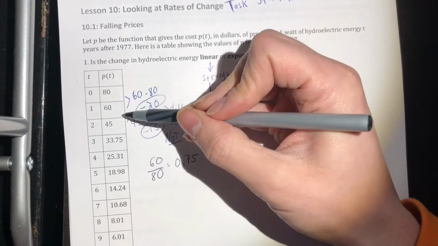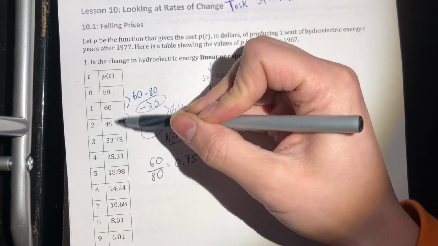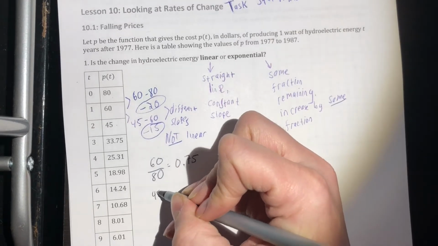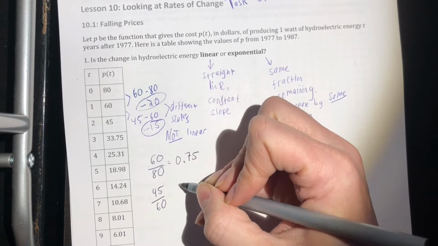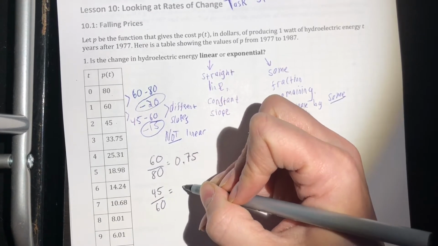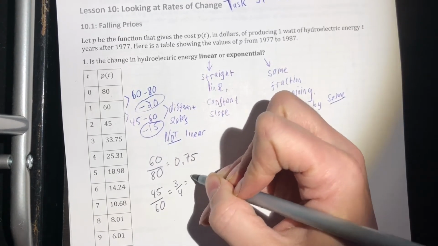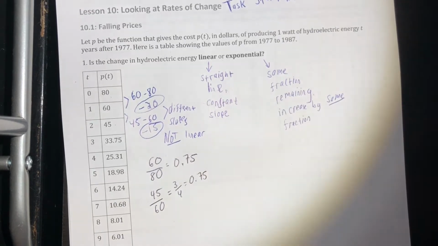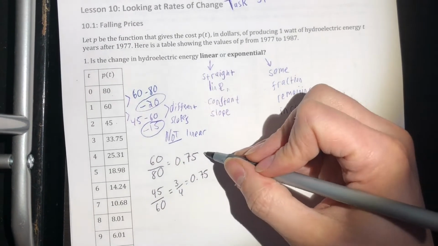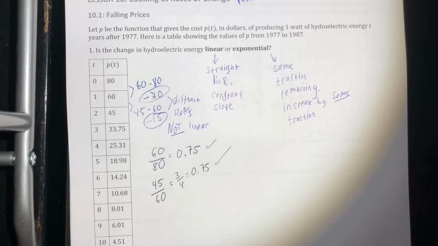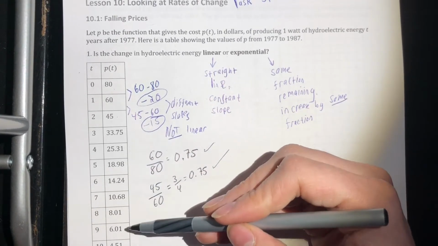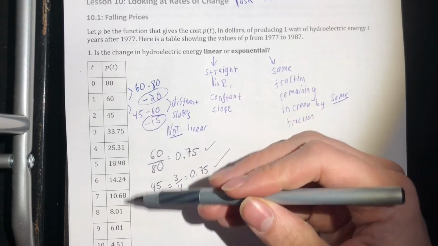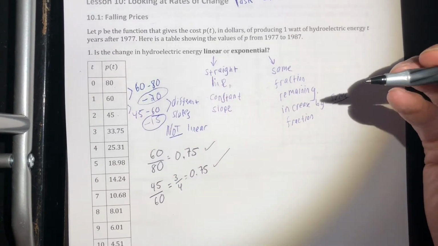And let's see, 45 divided by 60. Some of you mental mathematicians might see that this simplifies to 3 over 4 and also reduces to 0.75. And just for kicks, we could even try a lower down one on our list to see if we still have the same change.